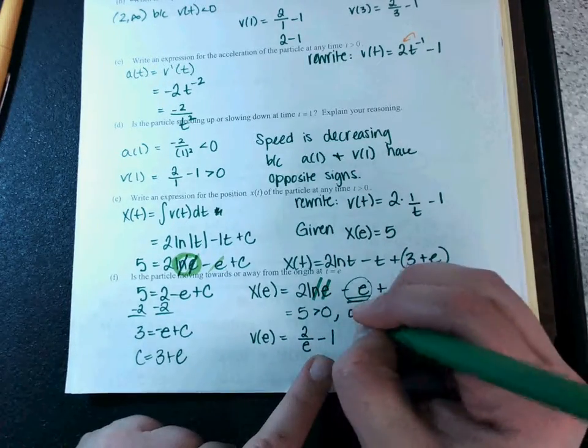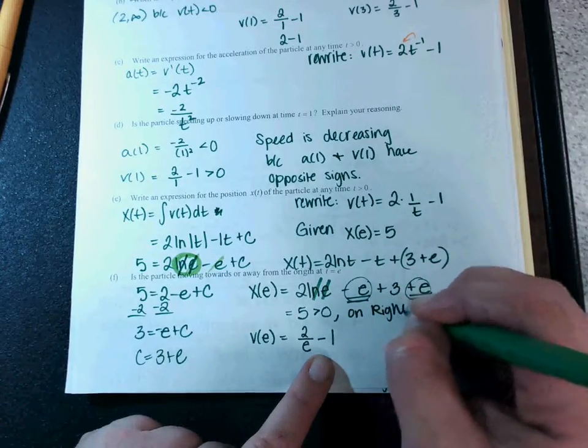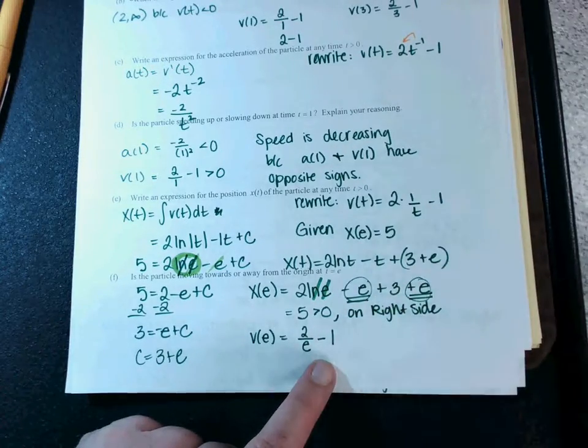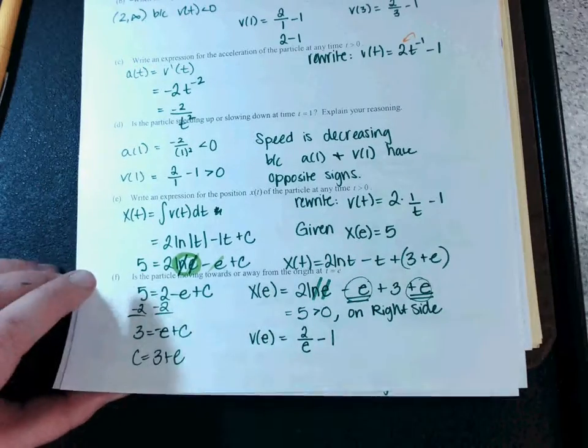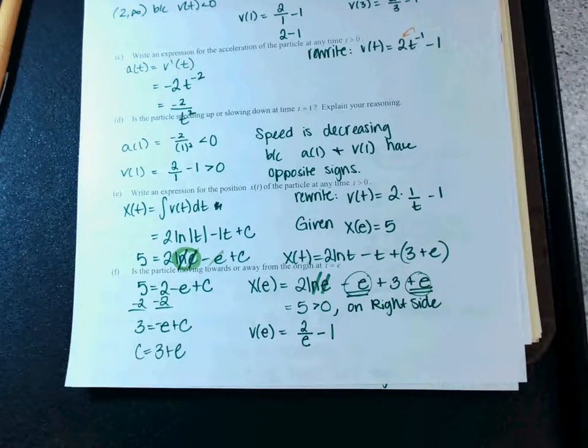So my particle is on the right side. It's already given to you, kids. Oh, they did already give us. Okay, yeah. So what he pointed out is they gave us x of e is 5. That's true. Good point.